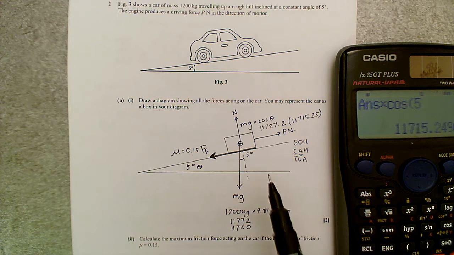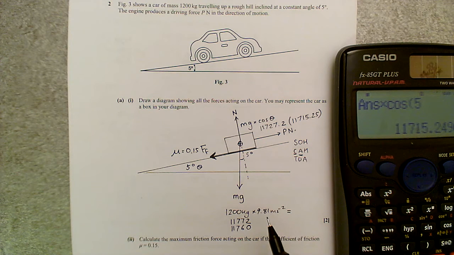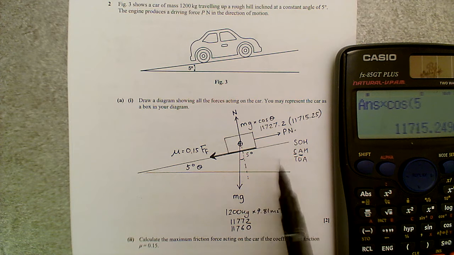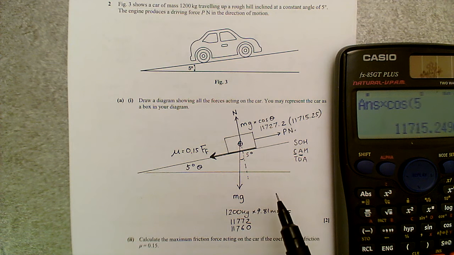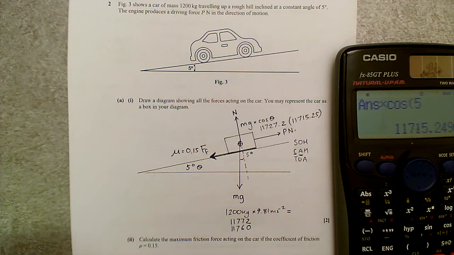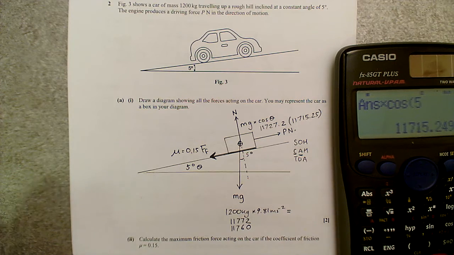Okay, so those minor differences, 9.8 or 9.81, do make a difference, but examiners are aware of the fact that students will be using either. Read the questions carefully and make sure you're following whichever value for g they've picked. Okay, it's important.